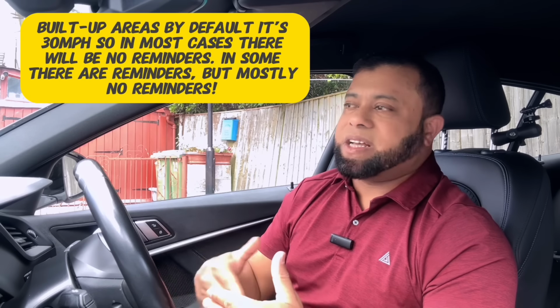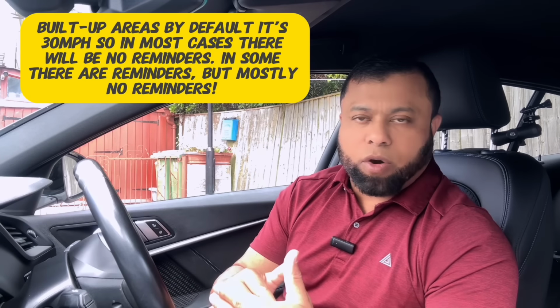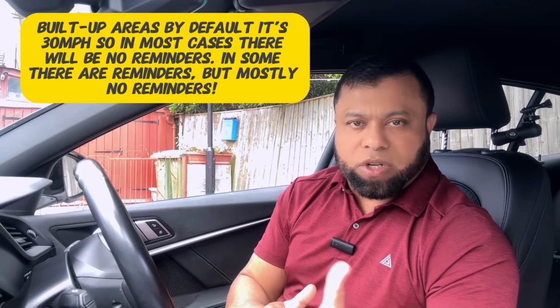So for example, you're driving in a zone which is 20. You go to a new road from 20 and there is no other sign saying anything different. It means it's still 20, but then you will get reminders. Same with 40, same with 50, same with any other speed except 30. So if you're driving on a road which is 30, you go to a new road and there's no other sign telling you anything differently, it means it's still 30 and there's no reminder, because that is the default of built-up areas. I hope you understand that, okay?